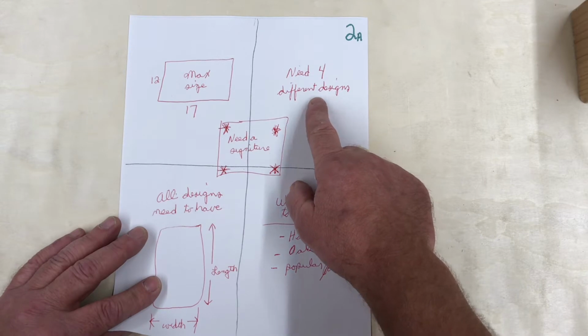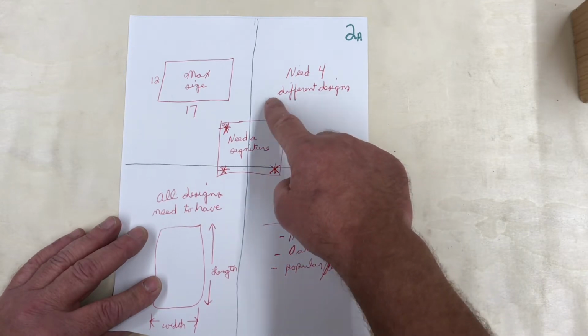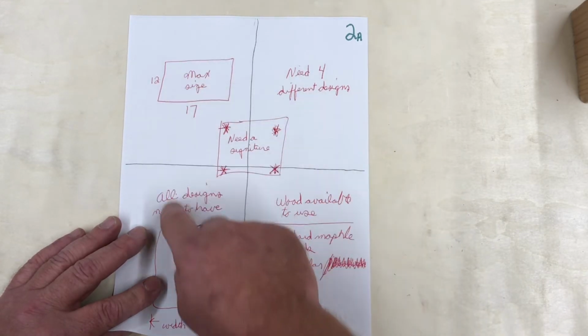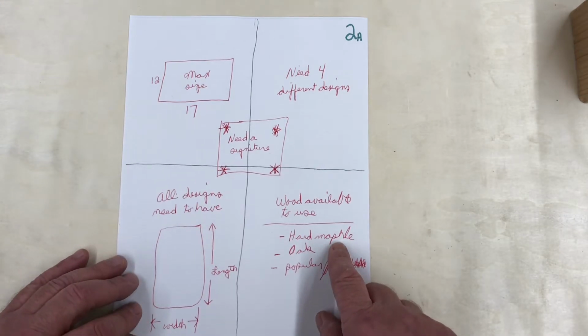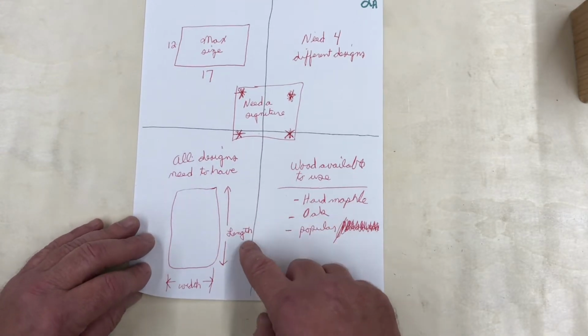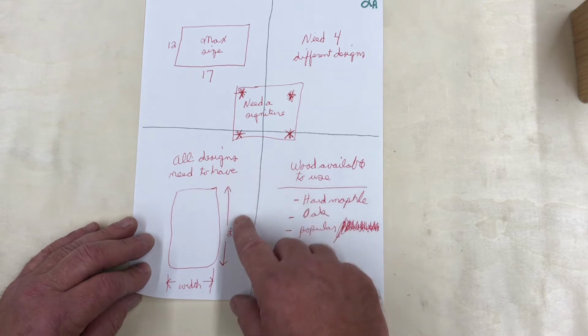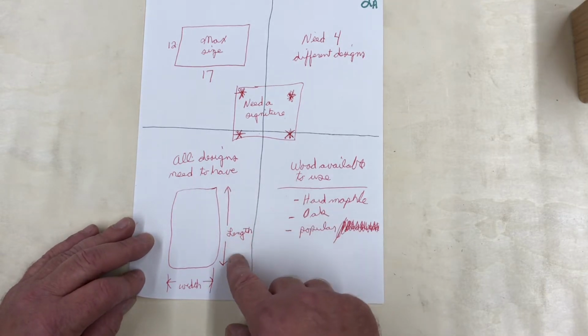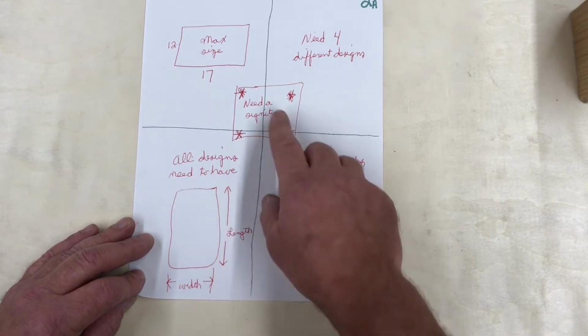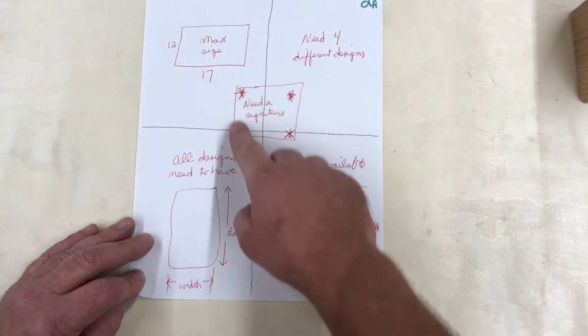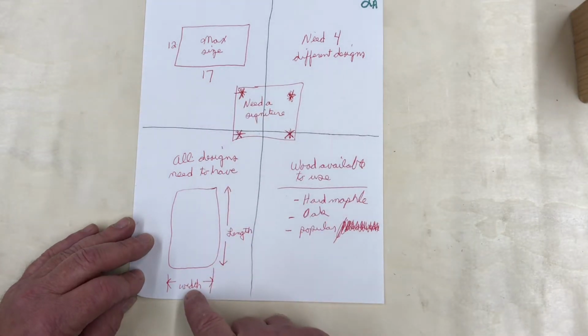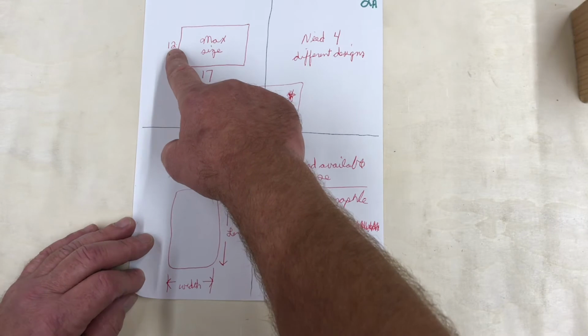We're going to create four different designs, and I will show you that here in just a minute. All designs need to have measurements on them. They need to have the length, which is 17 here, and the width, which is 12 inches.